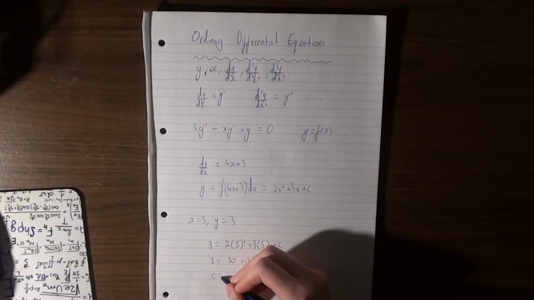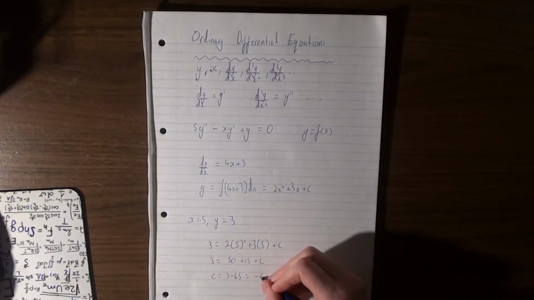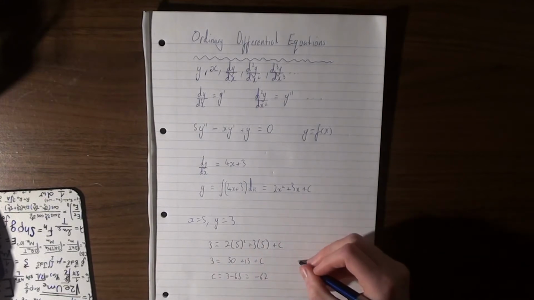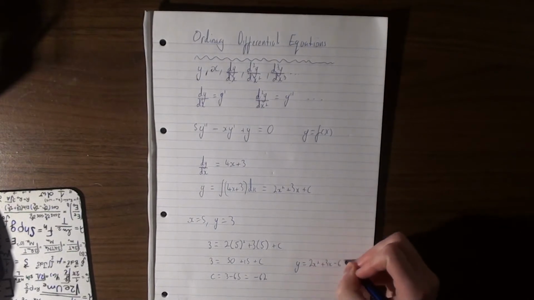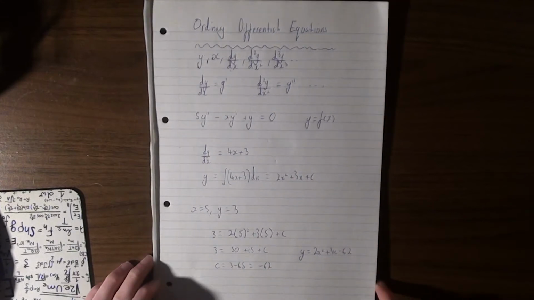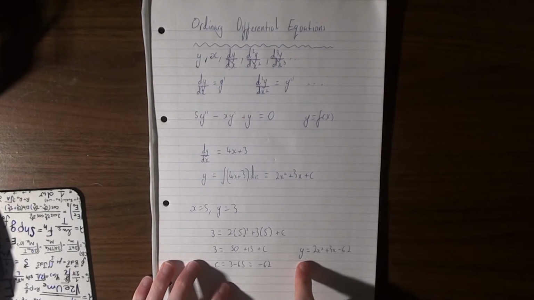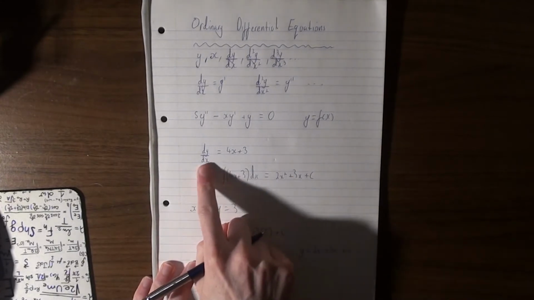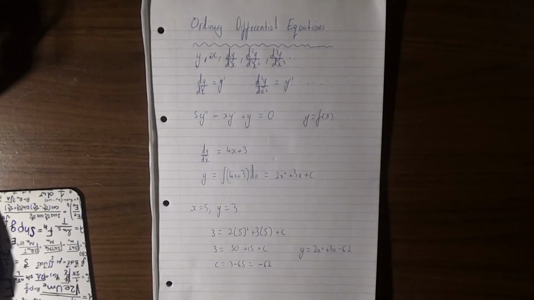So c is equal to 3 minus 65, which is equal to minus 62. So our actual equation is y is equal to 2x squared plus 3x minus 62. And that allows us to solve for this particular differential equation. So we found the y that fits into this shape, that gives it out, is this, when we did this just by simple integration.